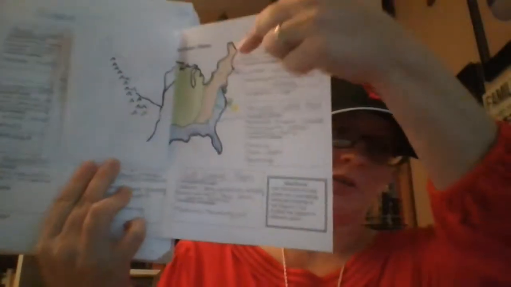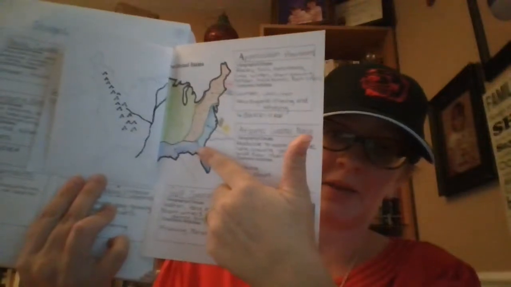What I've been telling my students is the story of the United States history is going to start in the East. So we are going to focus on the East for our lessons. As we focus on the east coast of the United States, we hit two regions right off the bat. The first region that we hit is the Appalachian Mountain region, here in the north, and then we have the Atlantic Coastal Plain in the south.